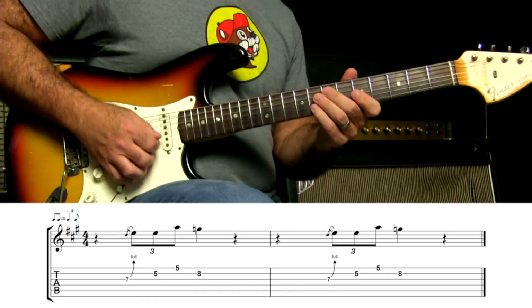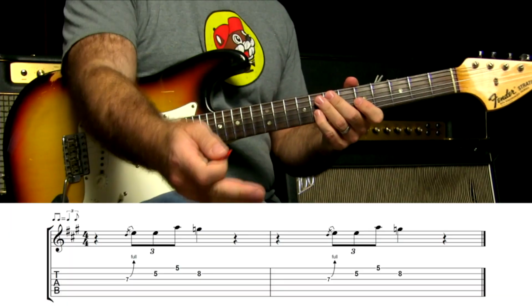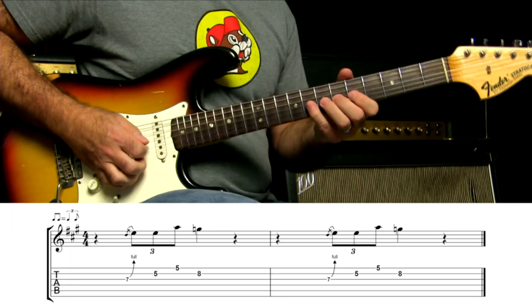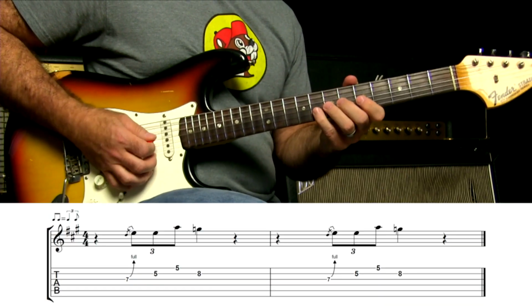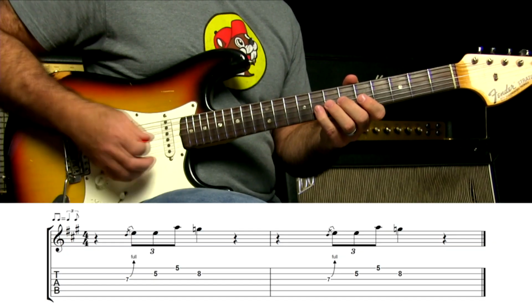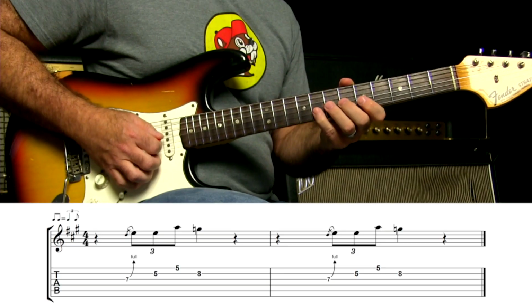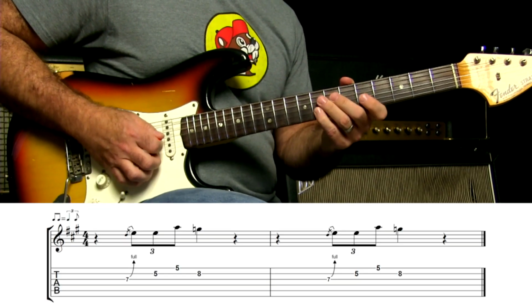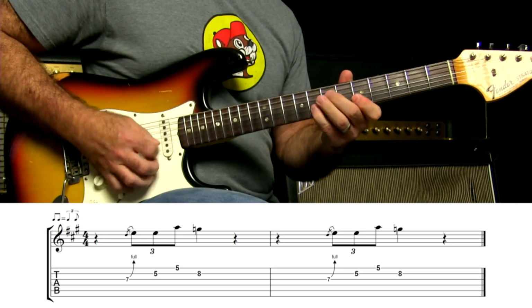Now, I gave the flat 7th a quarter note. But of course, if I was going on to something else, it probably wouldn't last that long. So I can do it 1 and 2 and 3 and 4, and I could put it on beat 1. Right away, I could put it on beat 3. I could put it on beat 4.